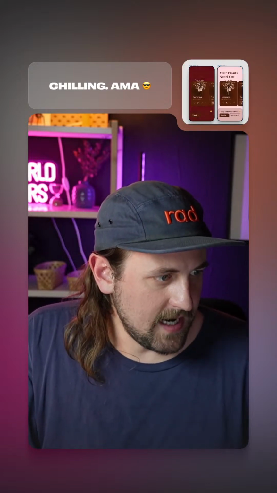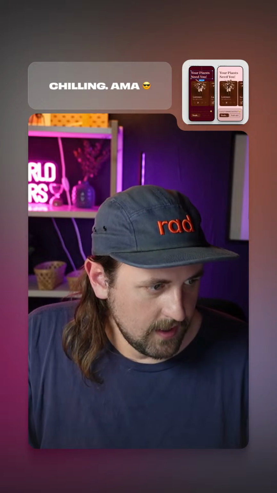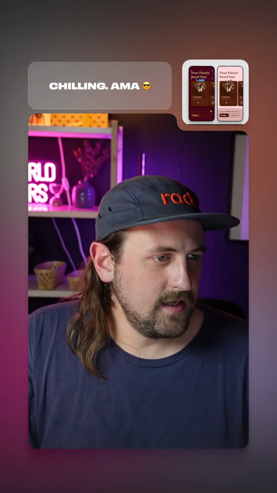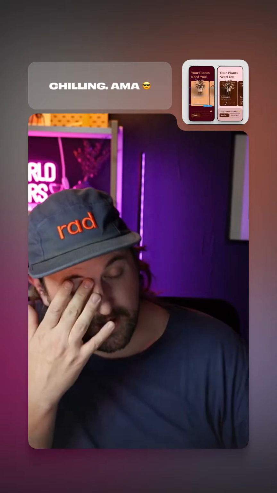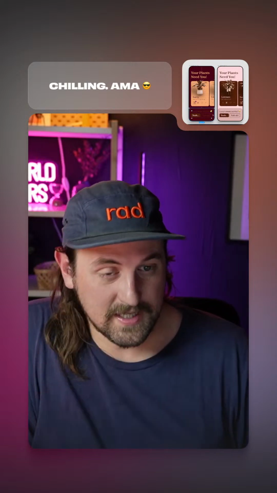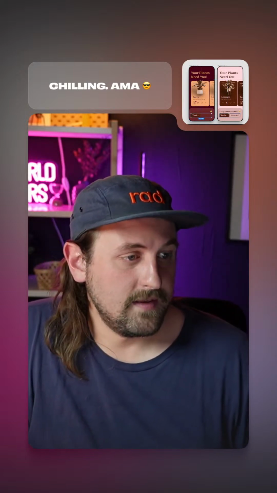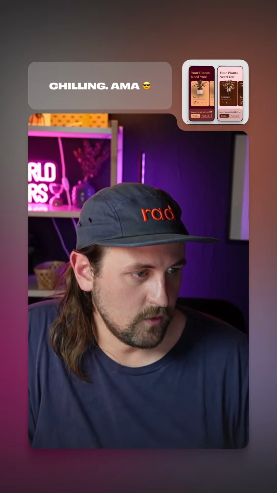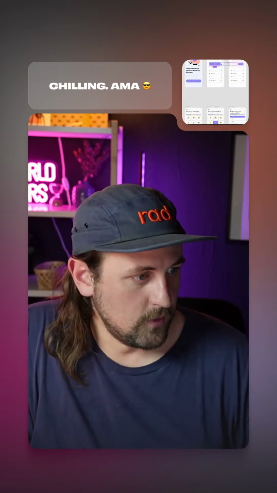One question: have you used Anima, Figma to Code? I've not used it before. No. I did use one of the CodeGen ones. I got my team to start using it, and they were actually using it pretty well, and it generates pretty solid Tailwind code.